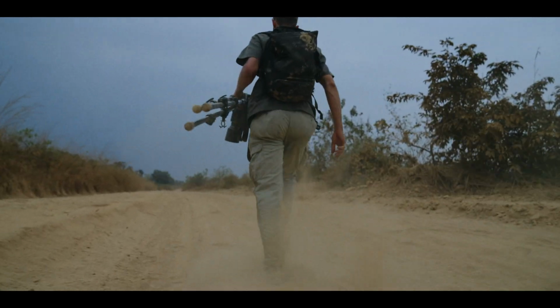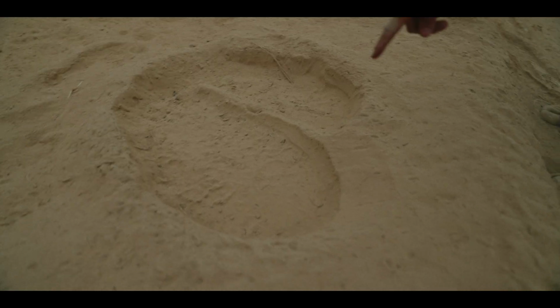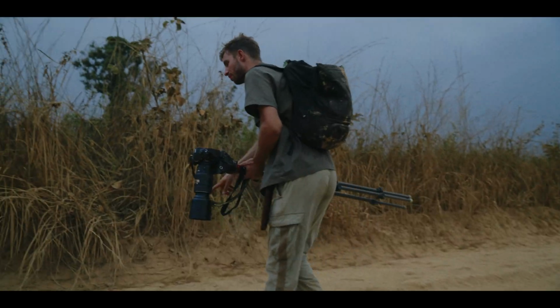So when it comes to style, I always try to think about the story first. You know, how do I want the film to feel? And it usually comes down to, do I want the film to be observational or do I want the film to be more immersive? For most of my documentaries, I prefer that immersive style because I feel like it gets the viewer closer to the character.